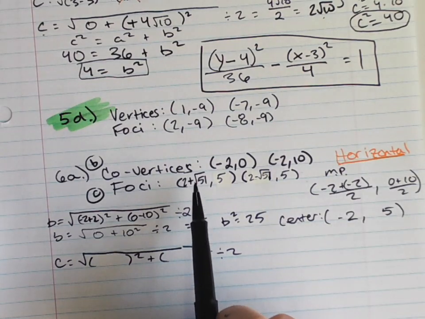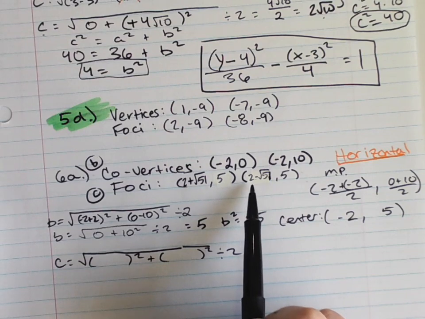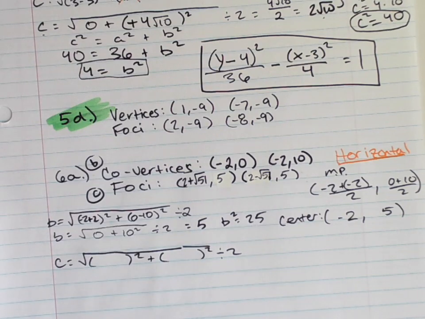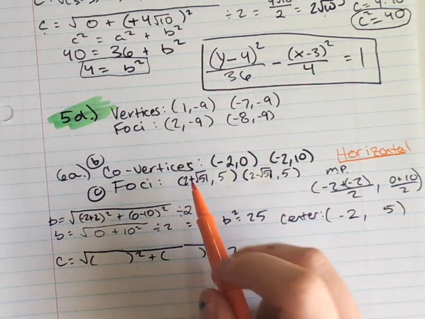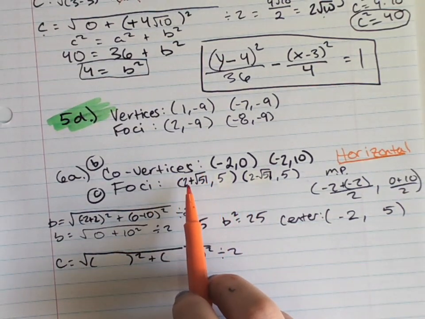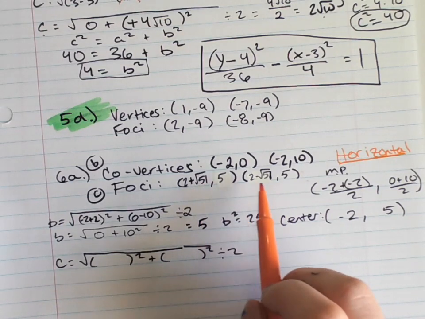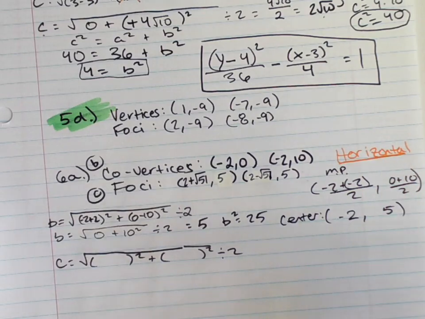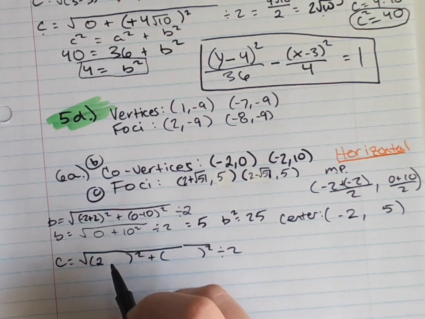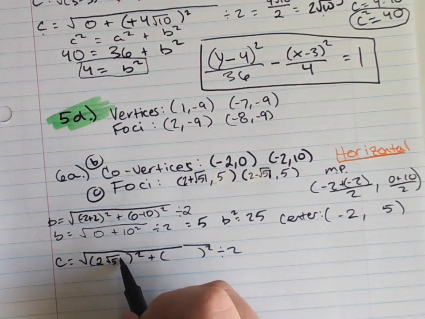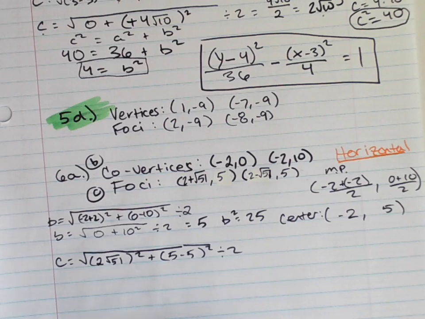Okay. 2 plus square root of 51 minus 2 minus square root of 51. I don't know if I'm going to be able to squeeze it, but we can just verbalize it. 2 take away 2 is 0. Square root of 51 take away square root of 51 becomes 2 square root of 51s. And then we have 5 take away 5, which is 0.